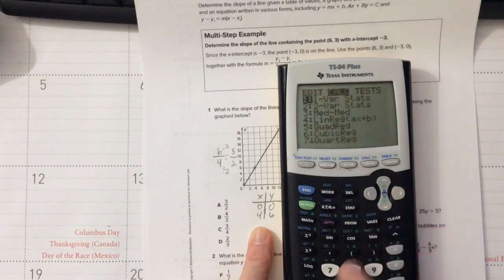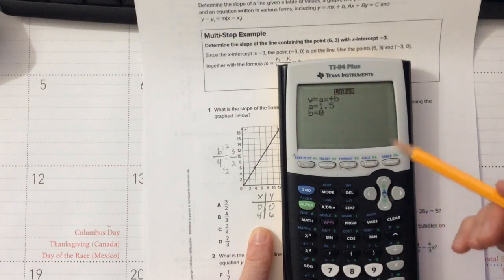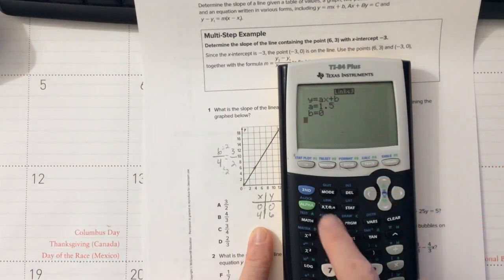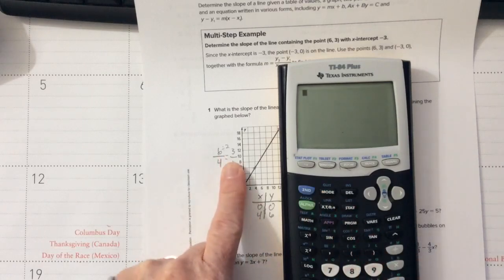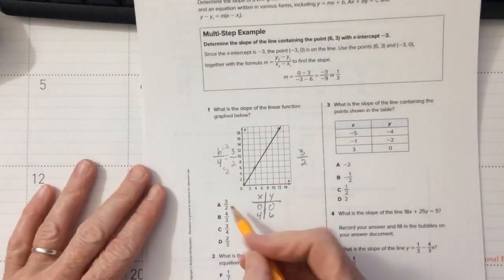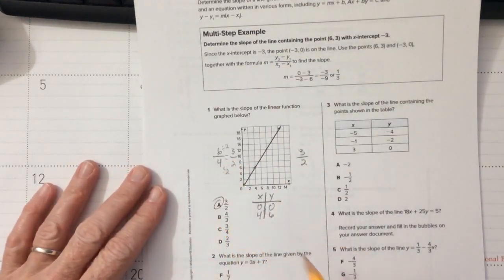Stat, tab 4, enter all the way, and I can see my slope is 1.5. If I take 3 divided by 2, I'm going to get 1.5. So that is correct. So your answer is A.